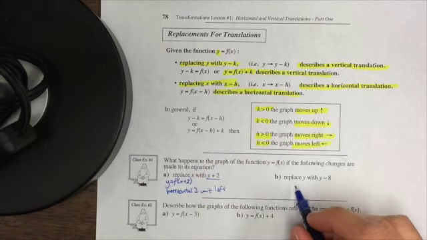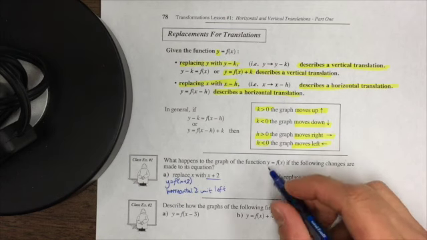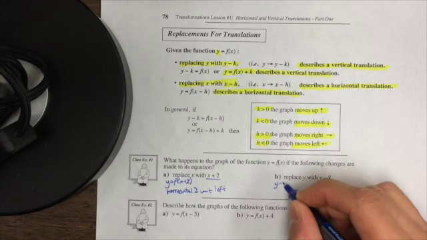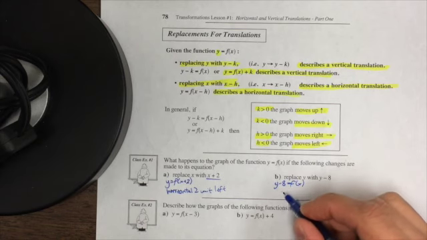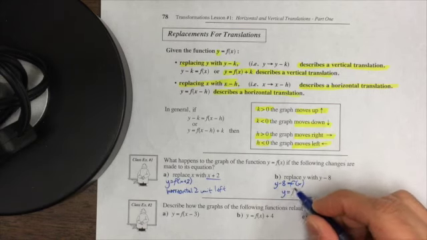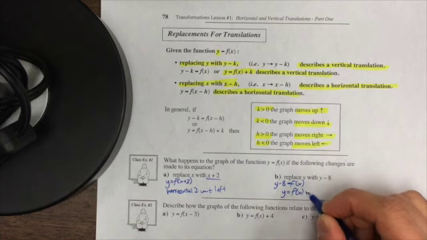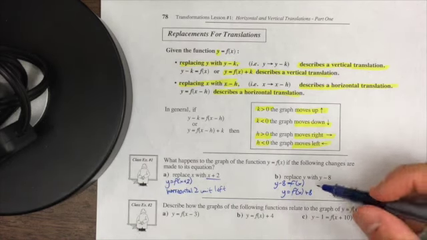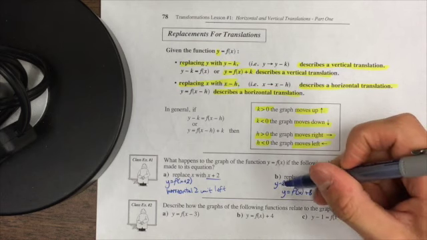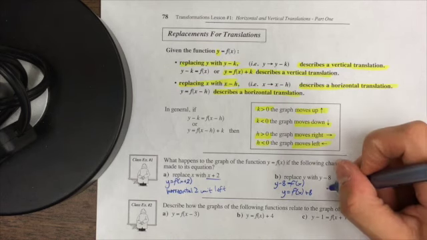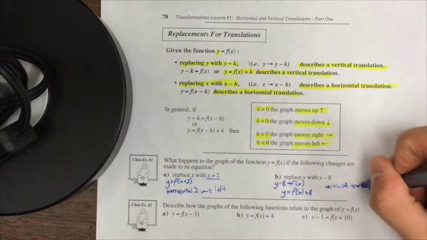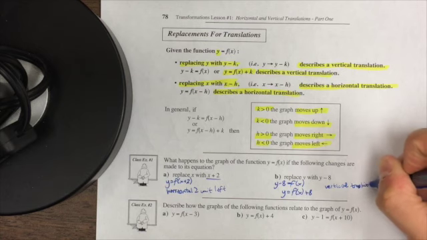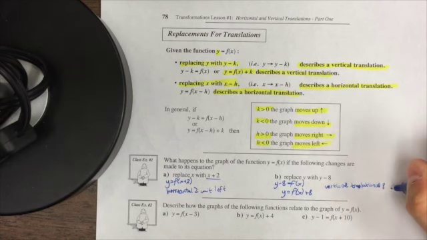Now what I'm doing here is replacing y with y minus 8. So what this equation would look like is y minus 8 is equal to f of x. And we could rewrite this so everything is equal to y. Y is equal to f of x plus 8. And in this case, we know that this 8 is acting on my value of y, so that's going to be a vertical translation, a translation 8 units up.